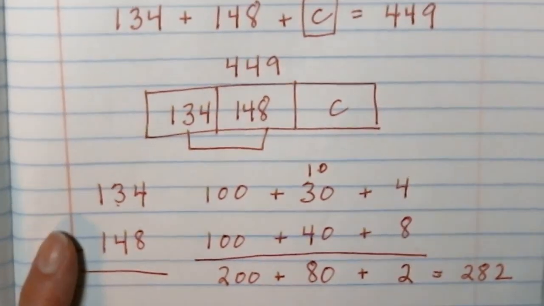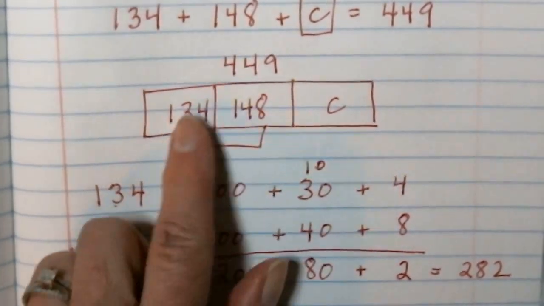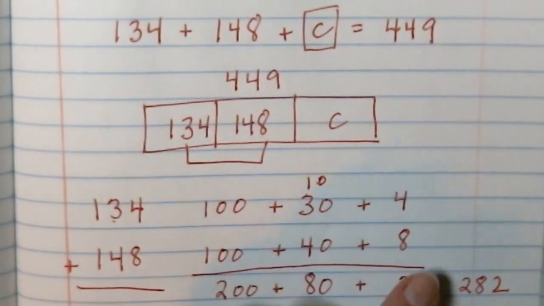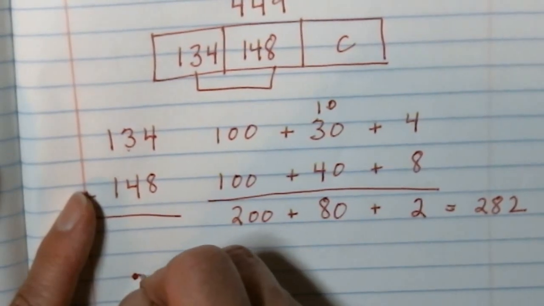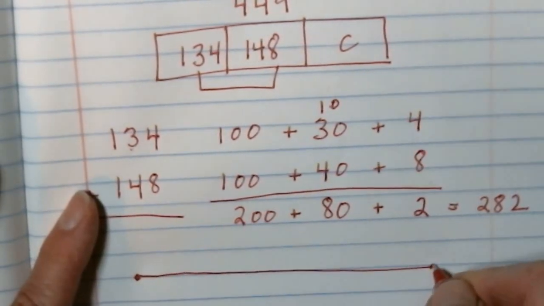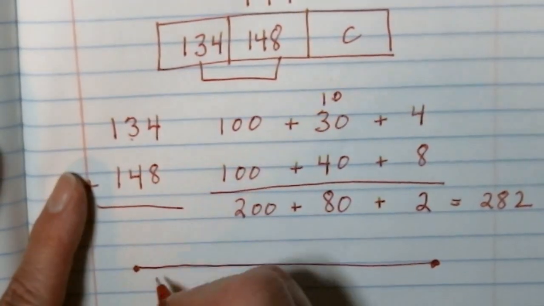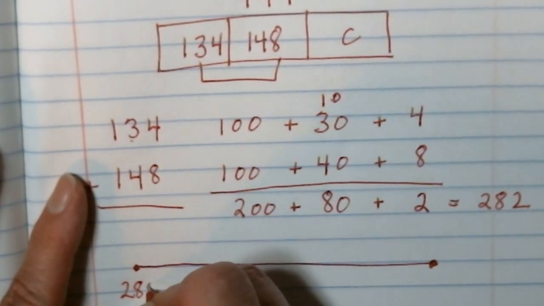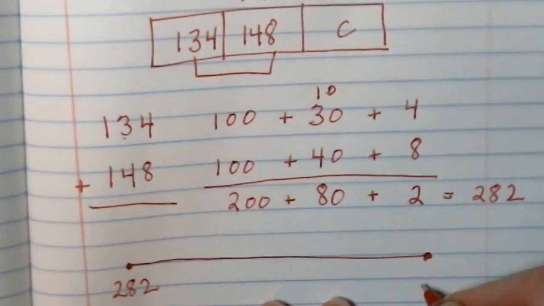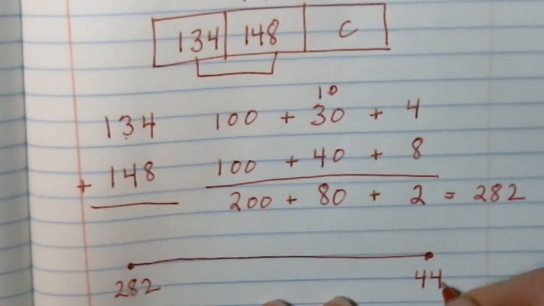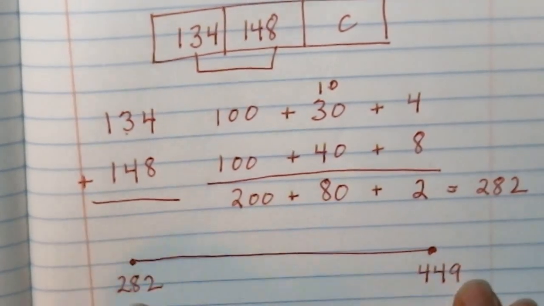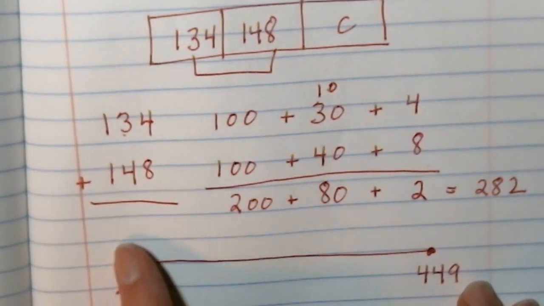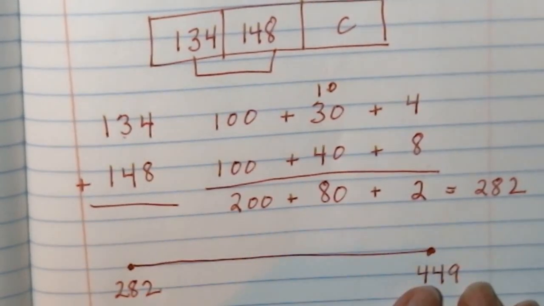But you're not done. This is where we always get tricked. You're not done. This is a total. We have to find the difference between this and this. And as you know already, or you might have guessed, I'm going to use the number line way, the open number line way, because I really like that way. So to use an open number line, you put the smaller number at this end, like you always do with a number line, and the larger number here, and you have to find the distance or the difference between these two.